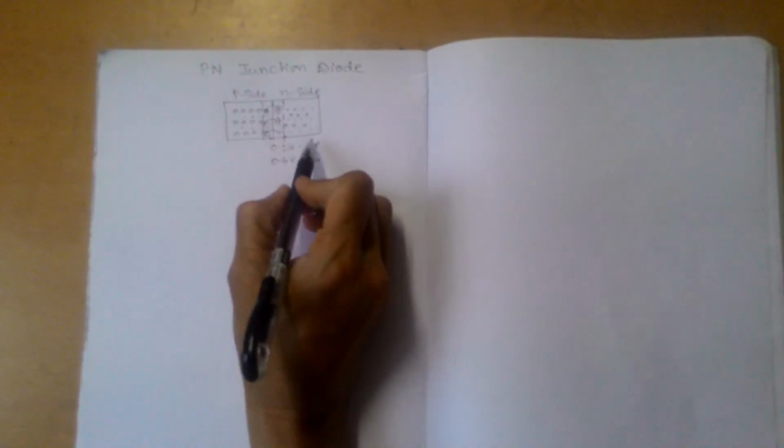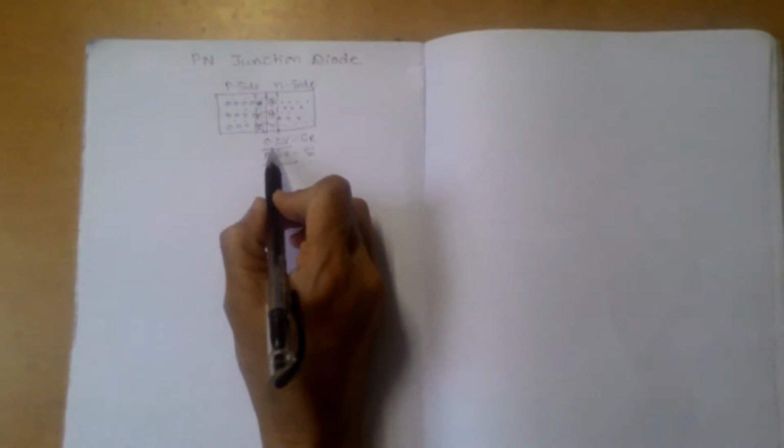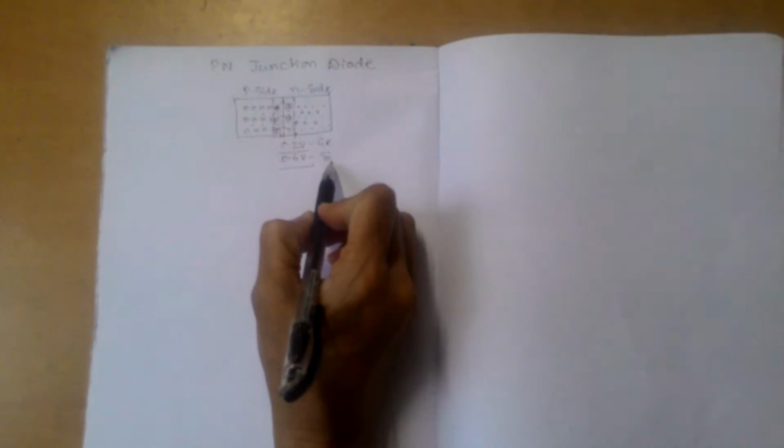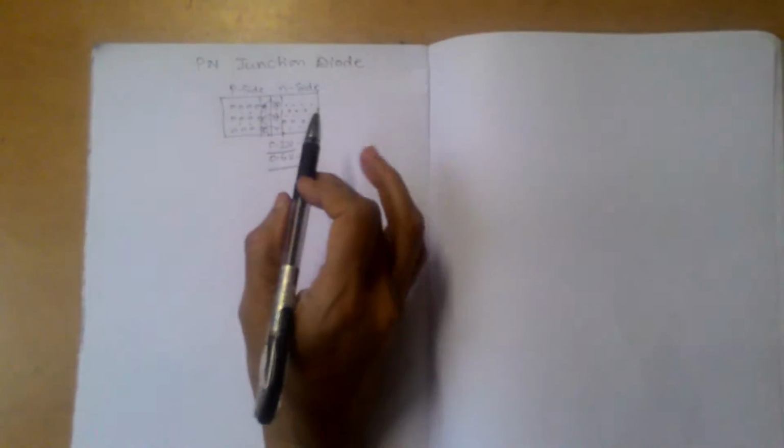As we are not applying any voltage to this PN diode, that is at open circuited conditions, the electric field will be existing across this junction. Due to this, the voltage available across the junction is 0.2 volts for germanium material as well as 0.6 volts for silicon material, and these values depend upon the temperature.